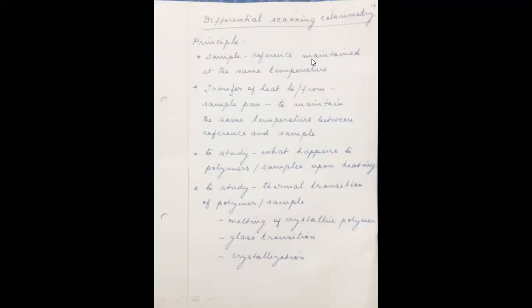The amorphous substances have varying linkages between the molecules. So the weakest one will be broken first, a little bit stronger will be broken next, and then the strongest will be broken last. So you cannot mention any sharp melting point for amorphous substances because they melt over a range of temperature.